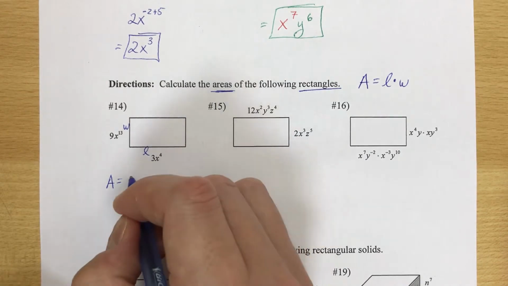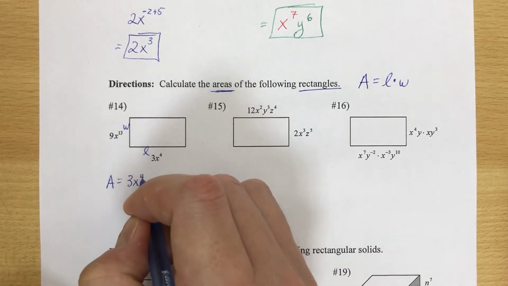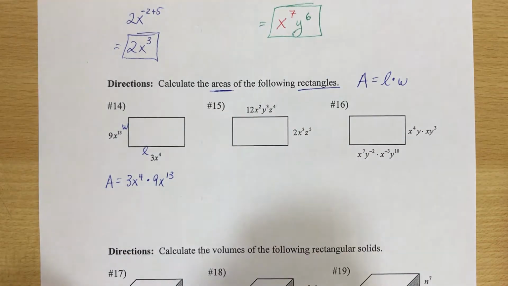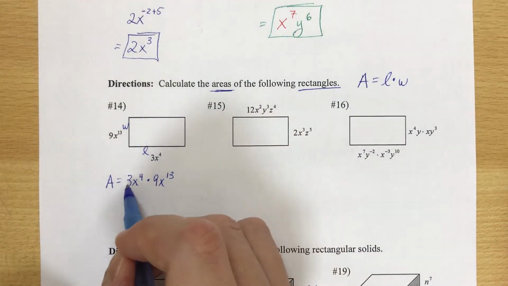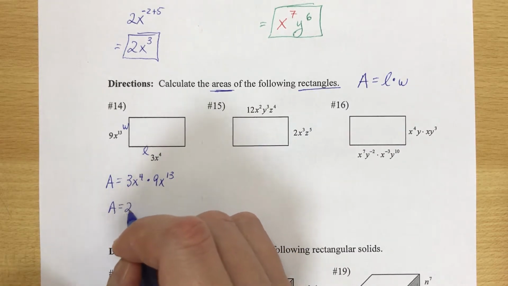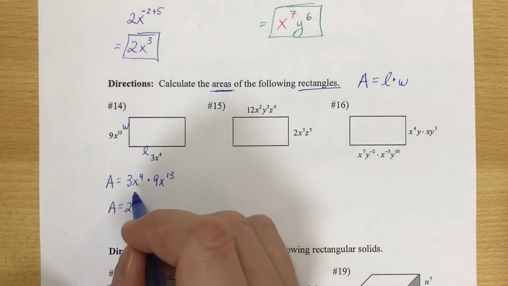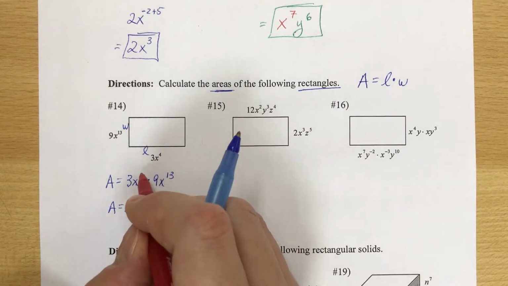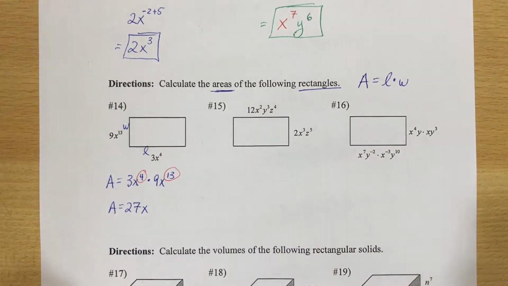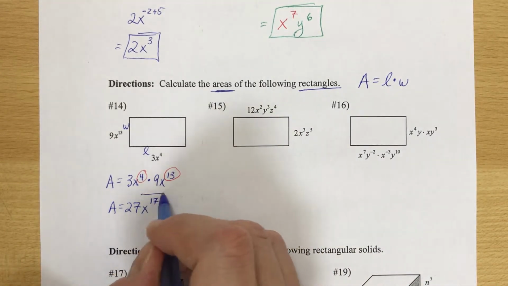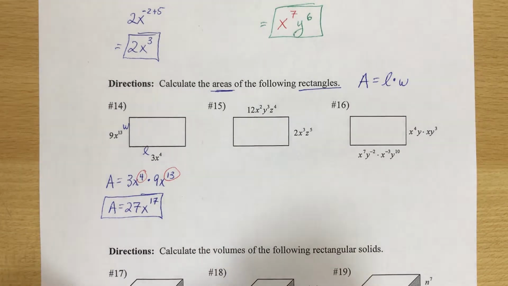Area equals 3x raised to the 4th times 9x to the 13th. And when we multiply the coefficients, 3 times 9 is 27. When we multiply variables, we keep the base, we add the exponents. 4 plus 13 is 17. And that is the area.